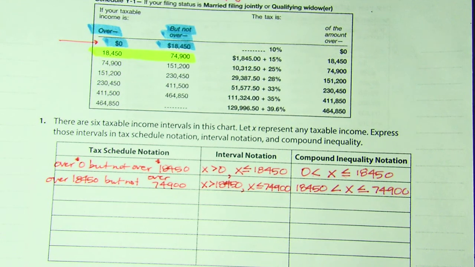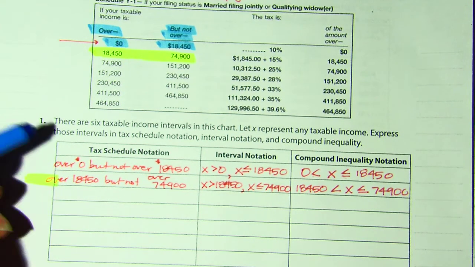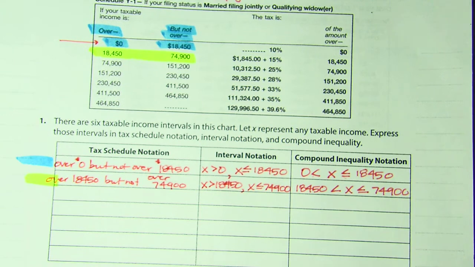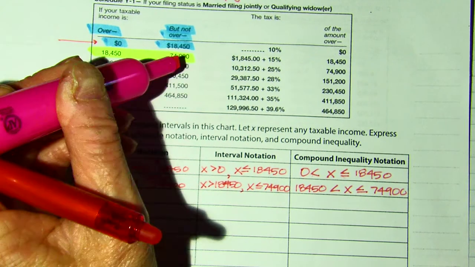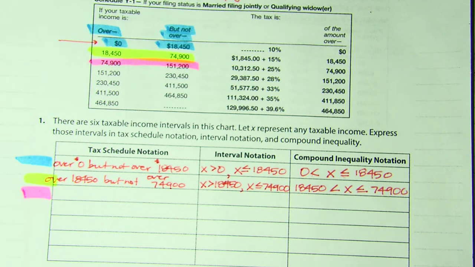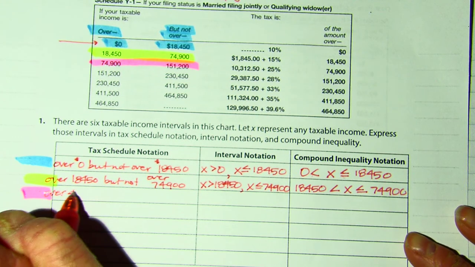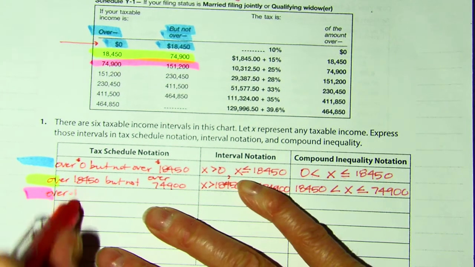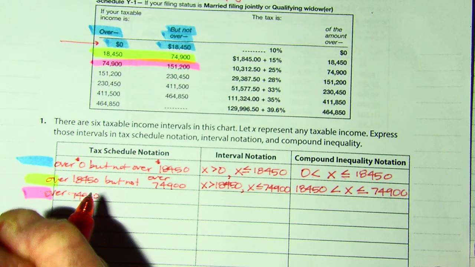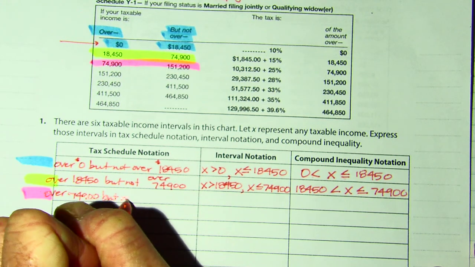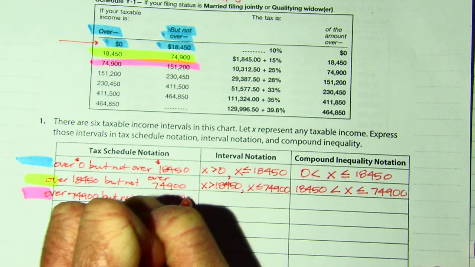Okay. So I'll do one more. So this is for this one. I'll do one more, and then I think that'll pretty much explain how to do this. So this will be for this one. So this is saying it'll be over 74,900. Thankfully I have erasable pens. Over 74,900. But not over 151,200.